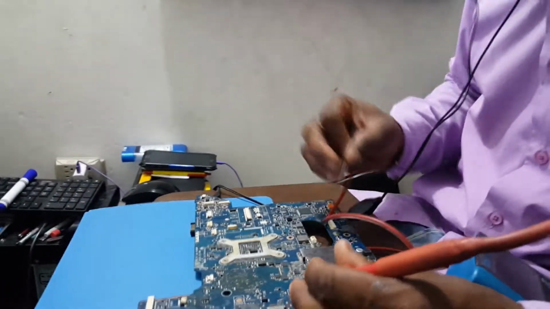Let me show you. Let's go to the next coil. Normally on some boards you will find 3.3V at this coil.